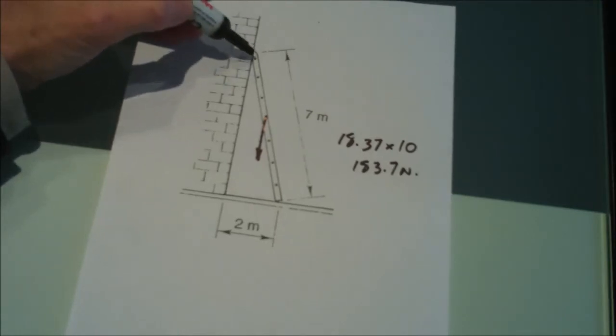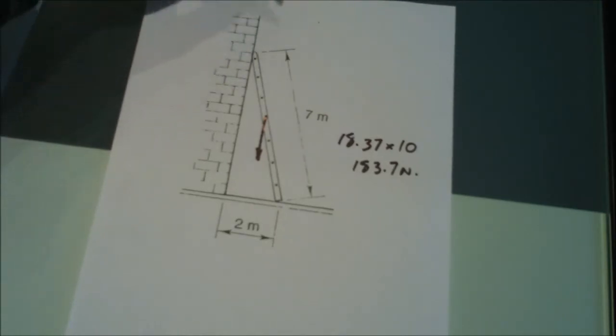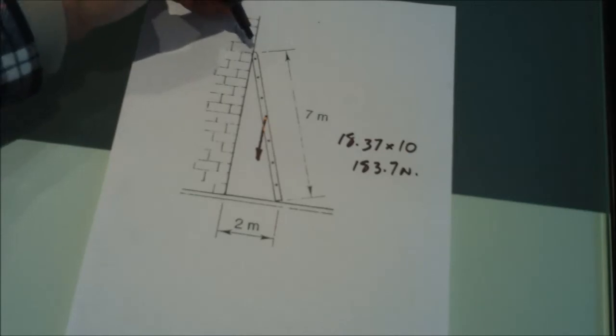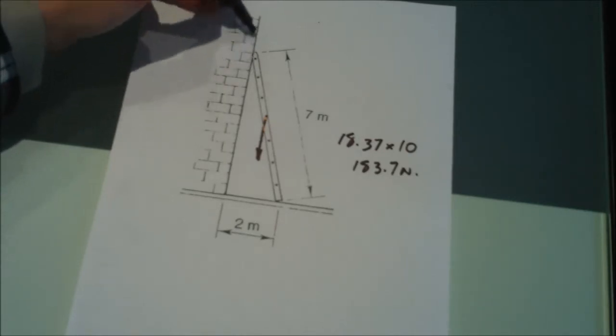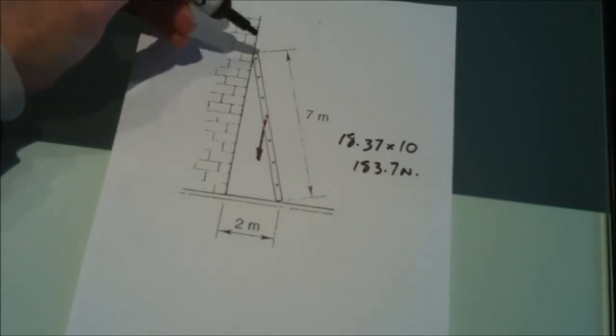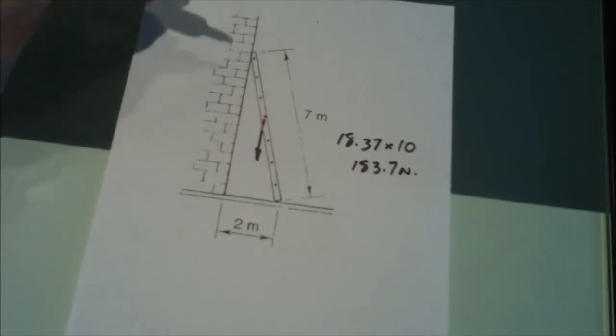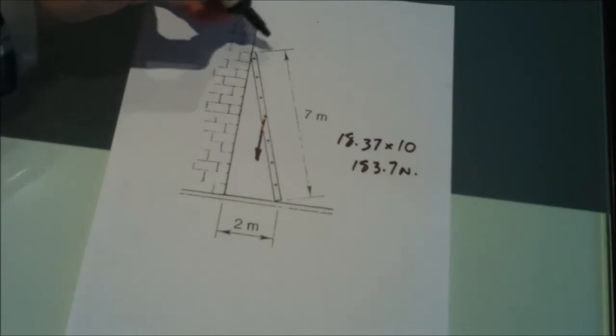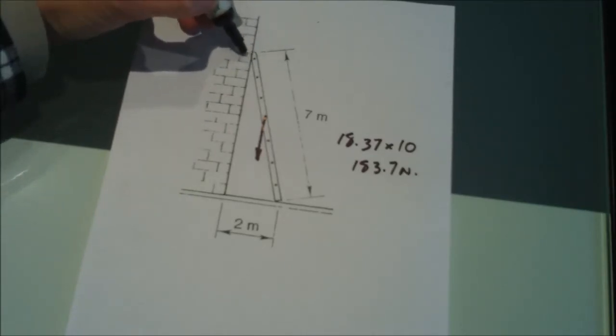So that means that there is no vertical resistance taking place at the wall. The ladder can't do anything there. There's no interpenetration. That's not a real situation. That's not what the real world's like. But for this problem, that's what you're told, so we have to agree with that. That wall is not frictional, or there's no friction there.